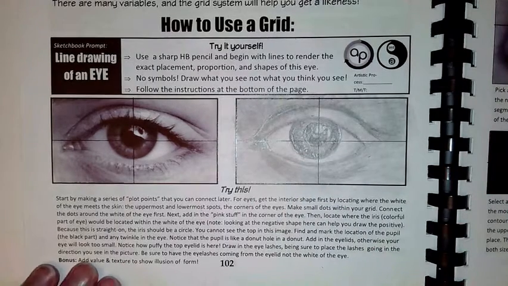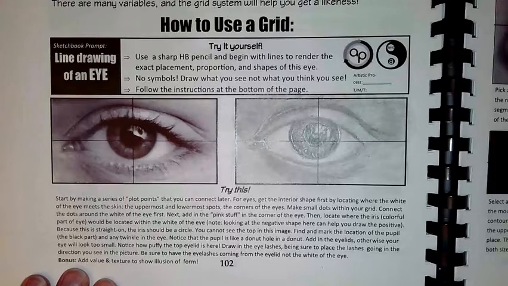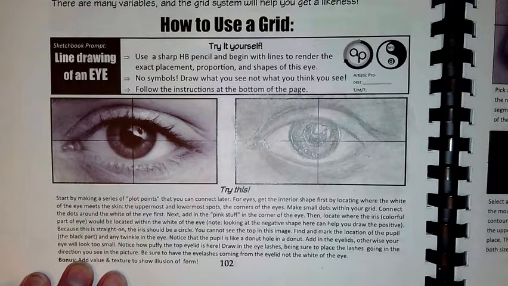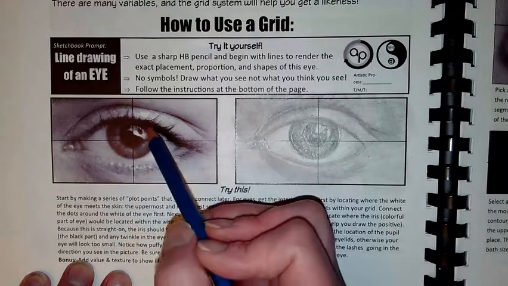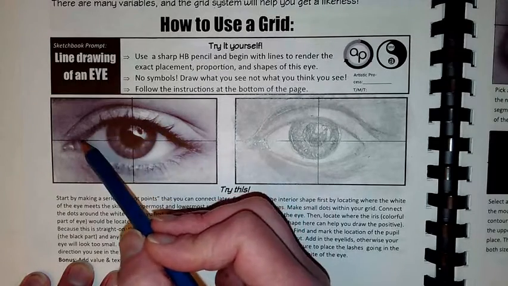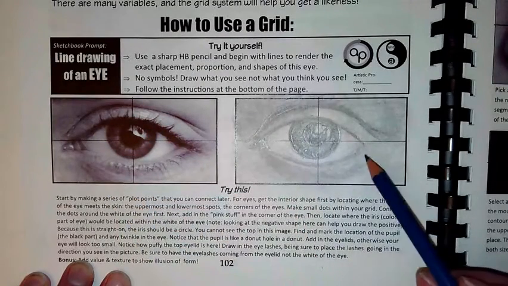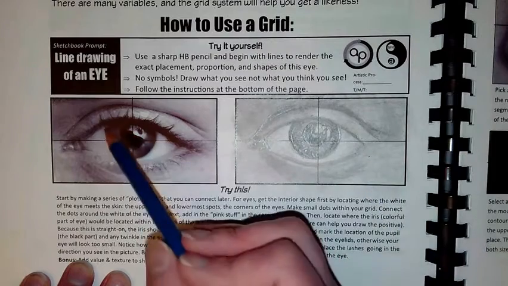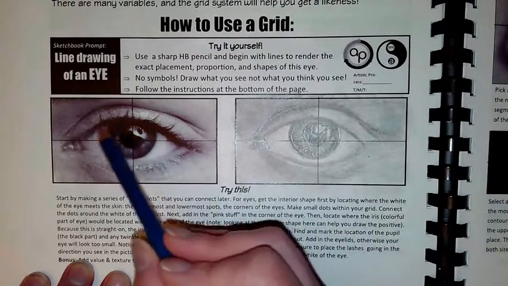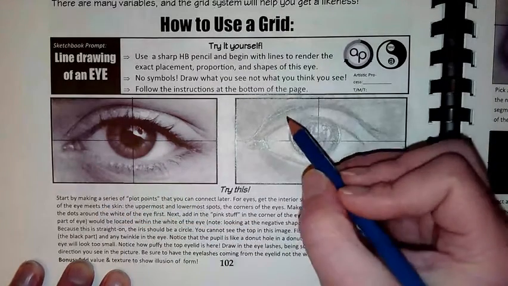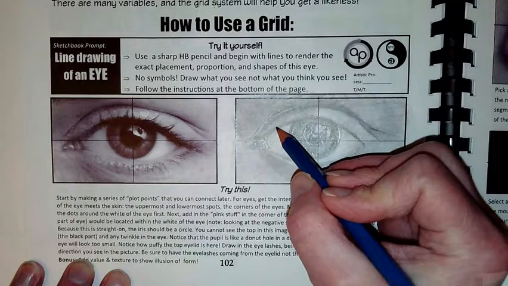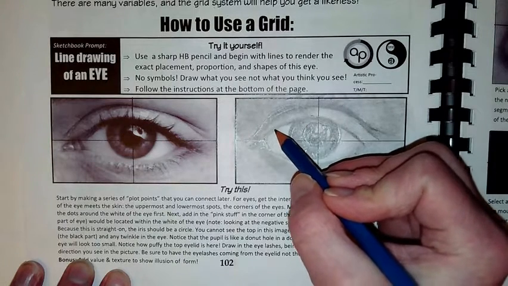When I'm working with eyelashes, I must keep in mind that I want those lashes to go in the direction you see them in the picture. Some of which are going to be going up and some of which are going to be going down, even with one eyelid. It's very strange, but perspective matters with the eyelashes as well, and you really want to make sure that they're coming from the eyelid, not the white of the eye.